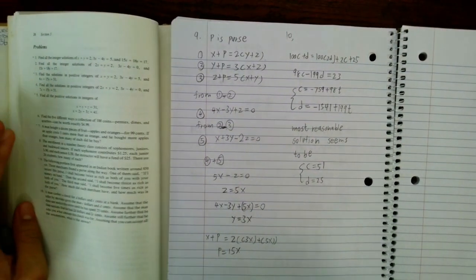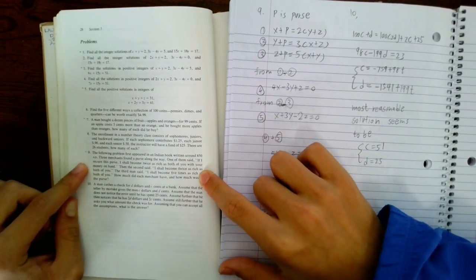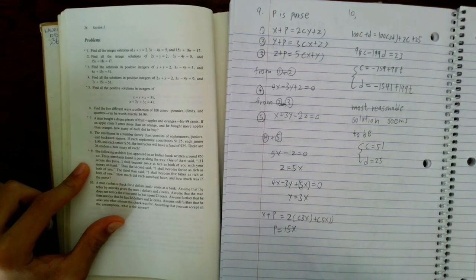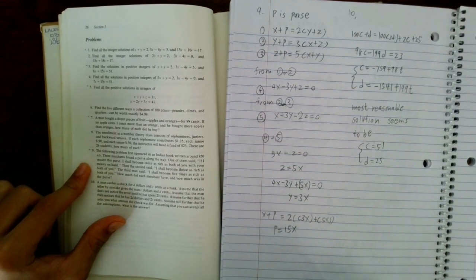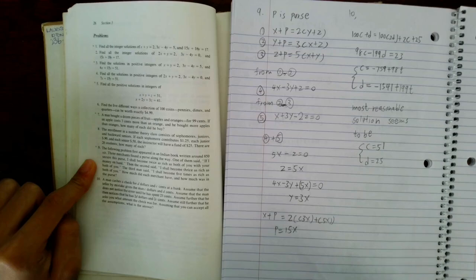Okay, question number 9. Three merchants found a wallet along the way. One of them said that if I got the money, I would become twice as rich as both of you. The second one said if I get it, I'm going to be thrice, which means 3 times as rich as both of you.